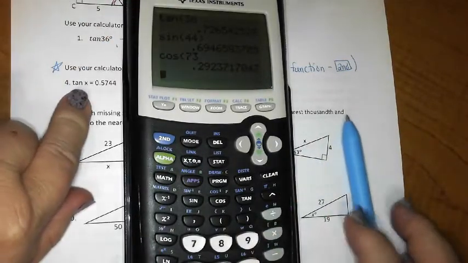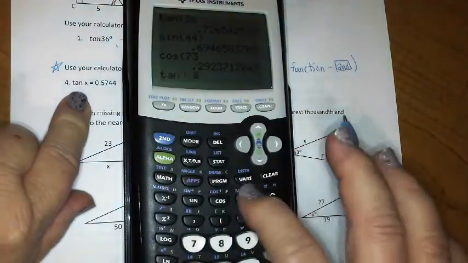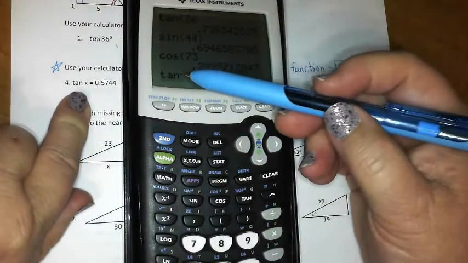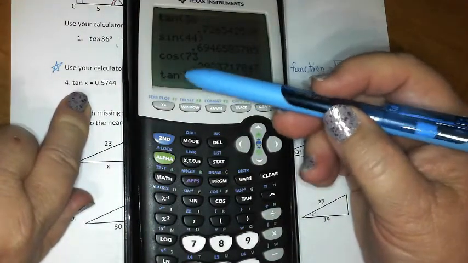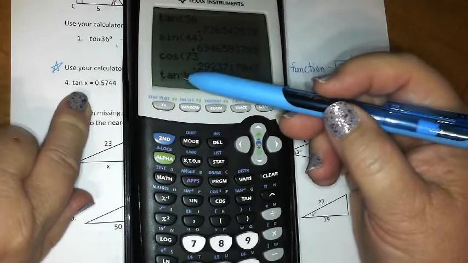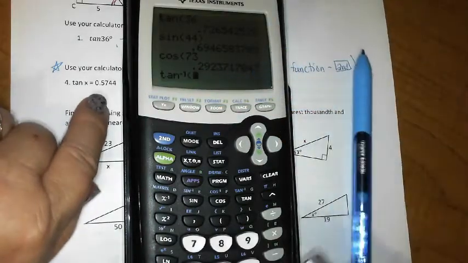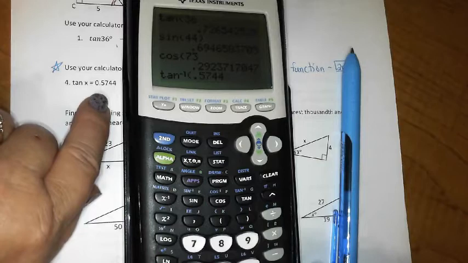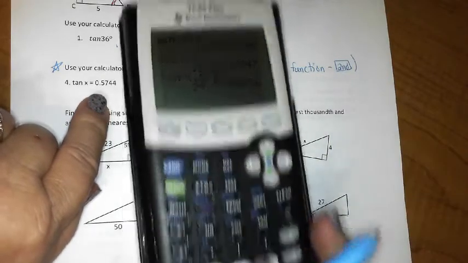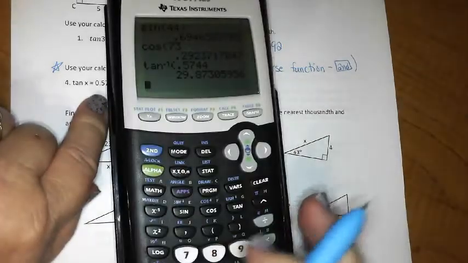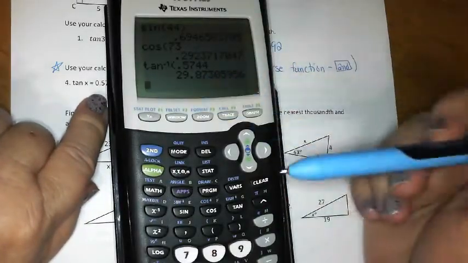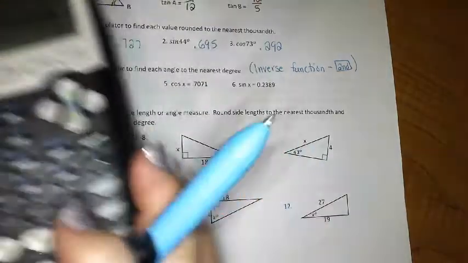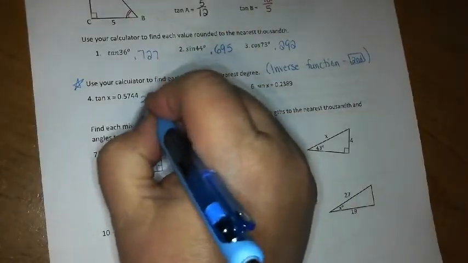So what I'm going to do with my calculator is go second tangent, and it gives me that tan to the -1. That's the symbol for inverse. Then just type 0.5744. And to the nearest degree, because that's what they said to do, it's 30 degrees. When it says nearest degree, that means to the nearest whole number.